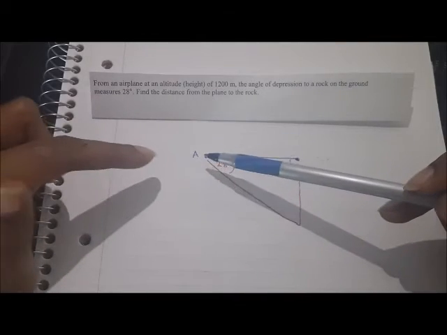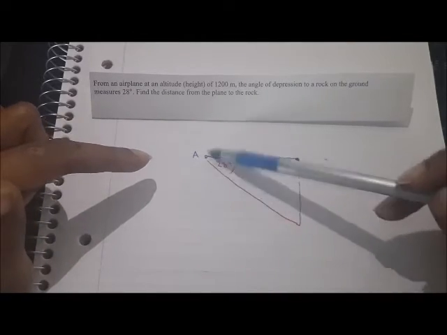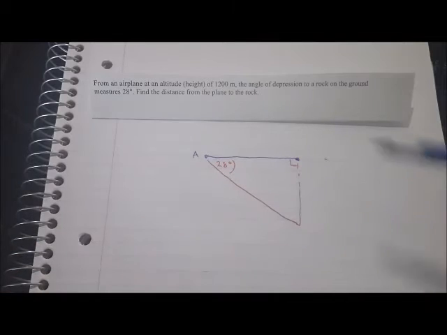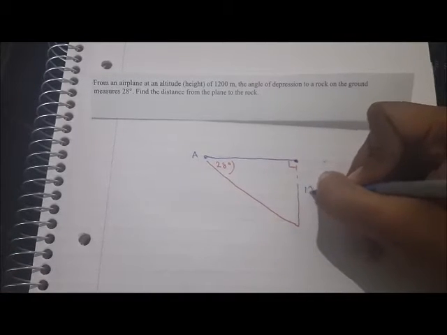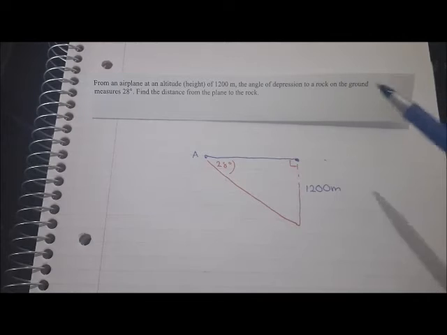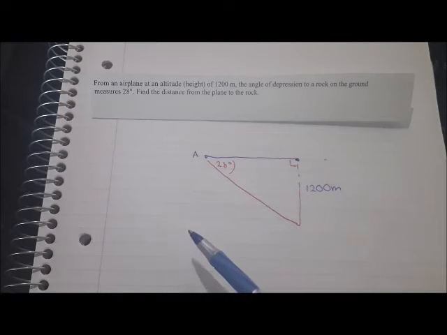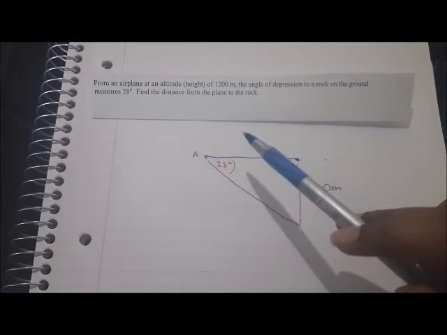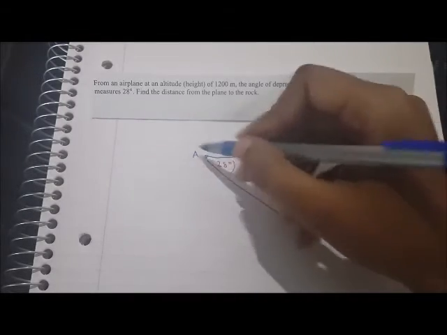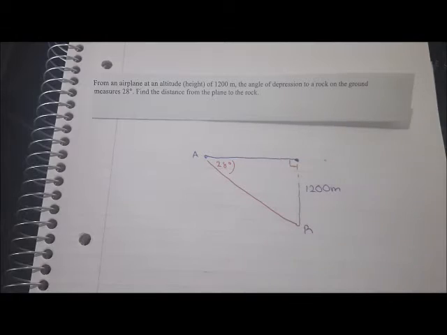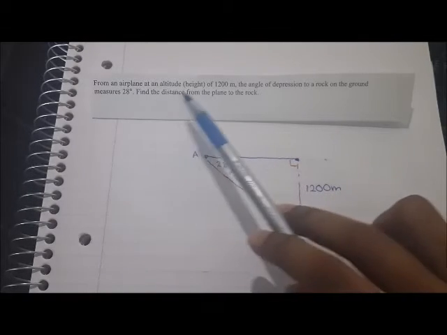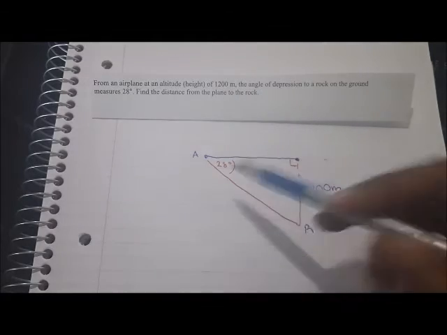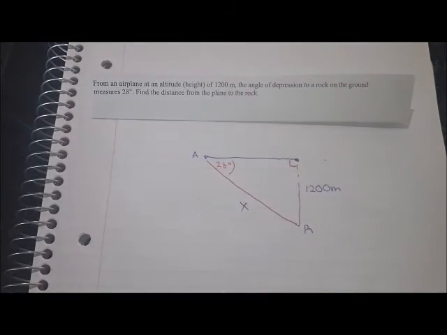Okay, so let's continue getting information from the problem. So from an airplane at an altitude height of 1200. So that means the distance from the airplane to the ground is 1200. Now I don't have a side here, but I have a side here. So I can just write 1200 meters here. And then it says that the angle of depression to a rock on the ground. So from the airplane looking down, it's looking down at this rock. We want to find the distance from the plane to the rock. So we want to find this here. Okay, so here we're having pretty much an upside down triangle.